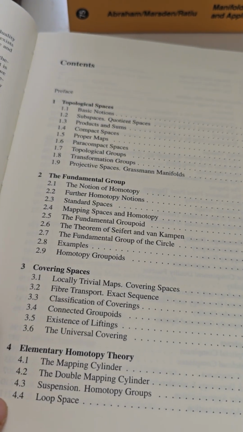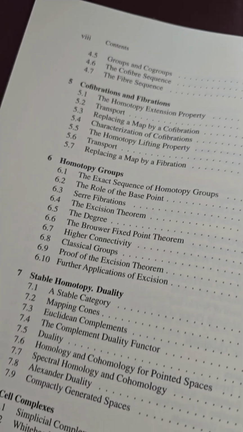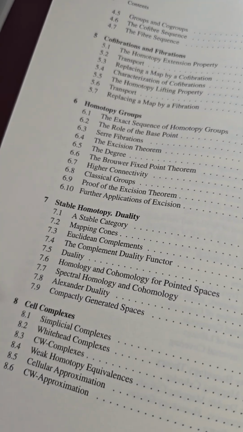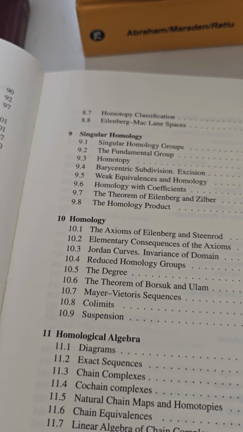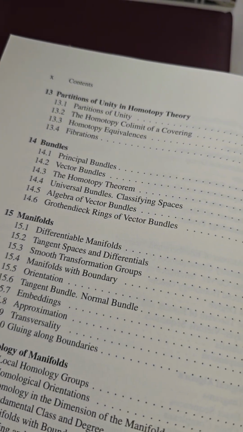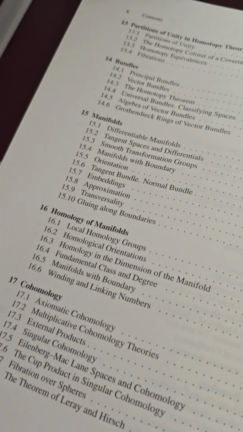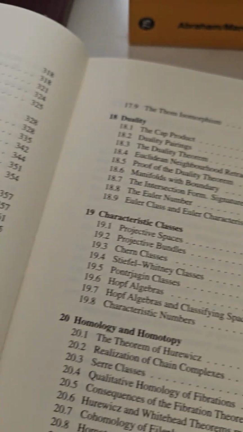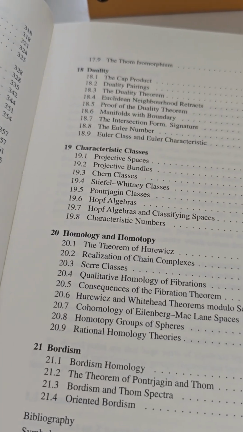The fundamental group, covering spaces, elementary homotopy theory, cofibrations and fibrations, homotopy groups, stable homotopy, duality, cell complexes, singular homology, homological algebra, cellular homology, partitions of unity in homotopy theory, bundles, manifolds, homology of manifolds, cohomology, duality, characteristic classes, homology and homotopy, and bordism.